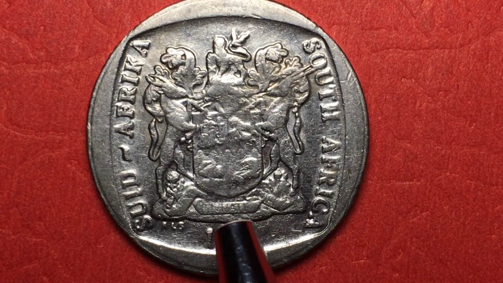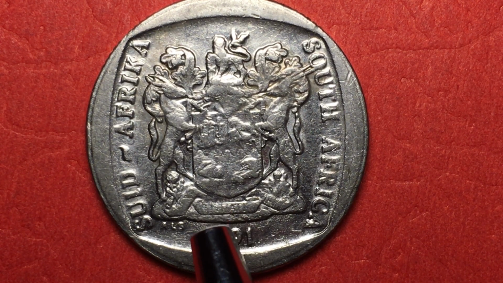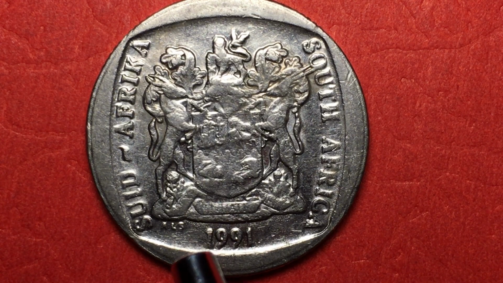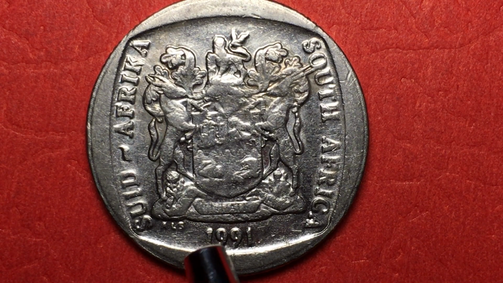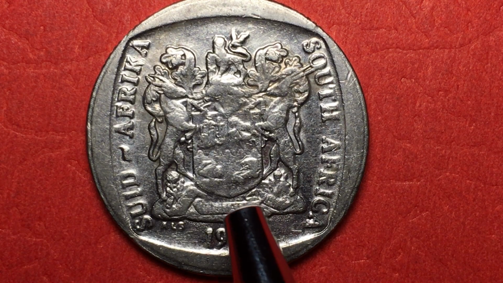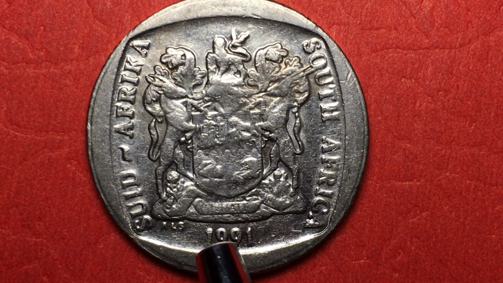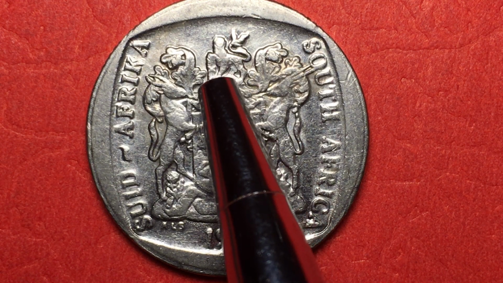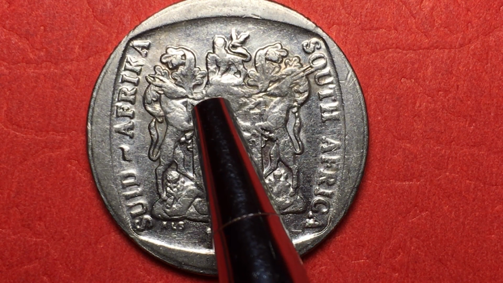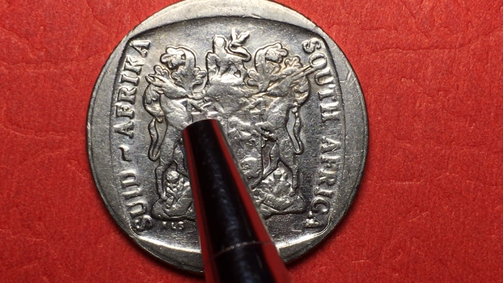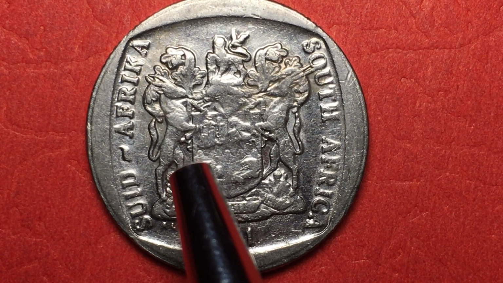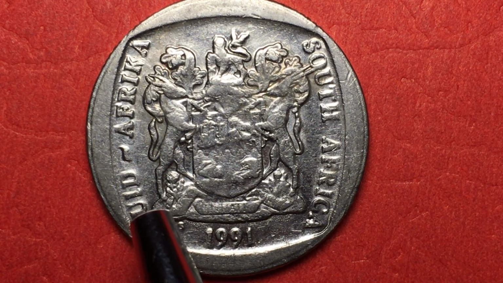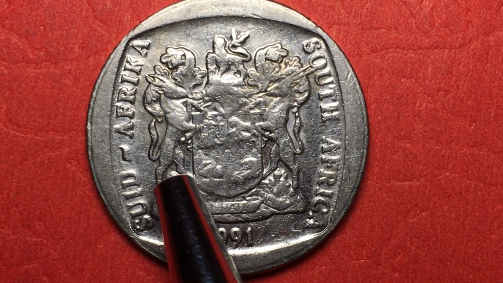At the bottom here, we see there is a motto, and this is the coat of arms. That was the official coat of arms until the year 2000. At the top, there is a lion holding some rods, and on one side we see that there is a springbok, and I believe that's this side over here.